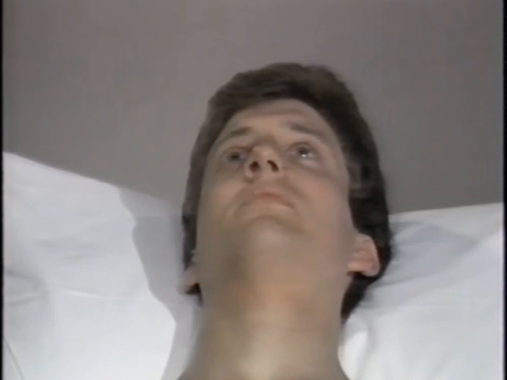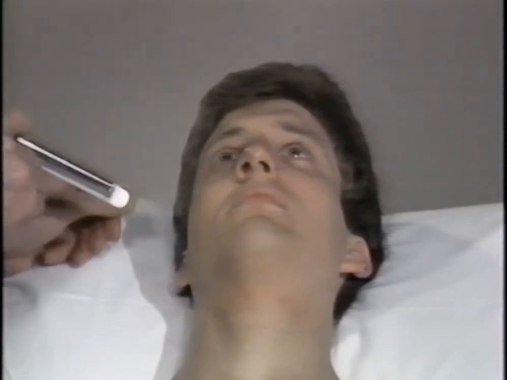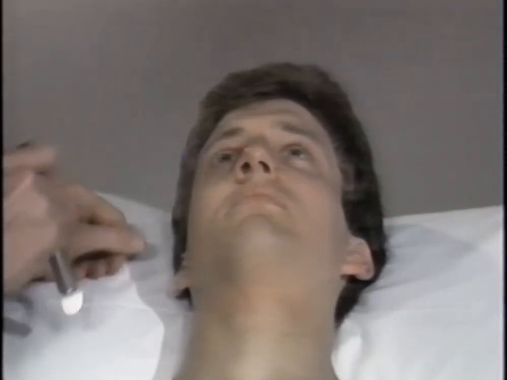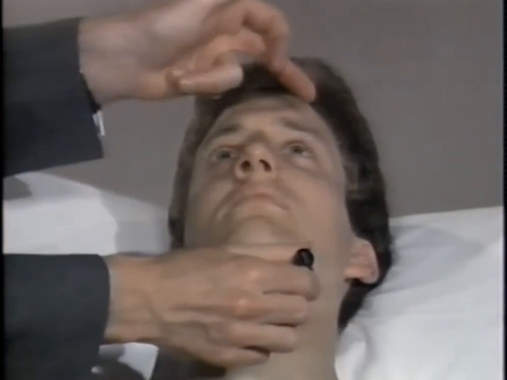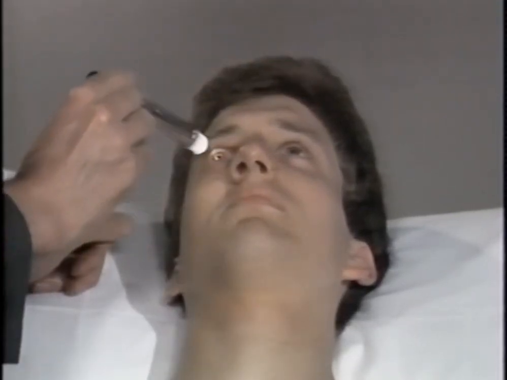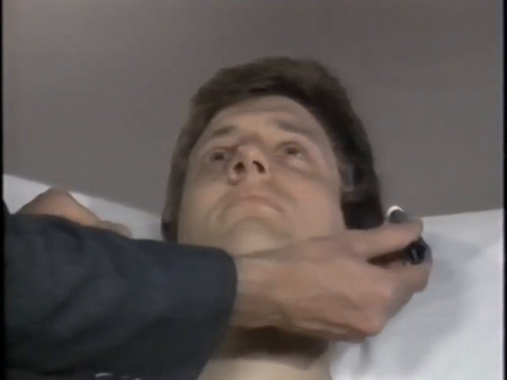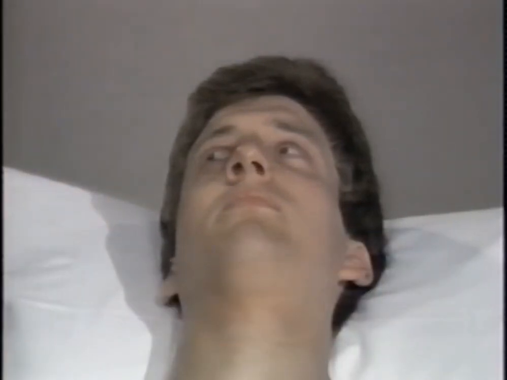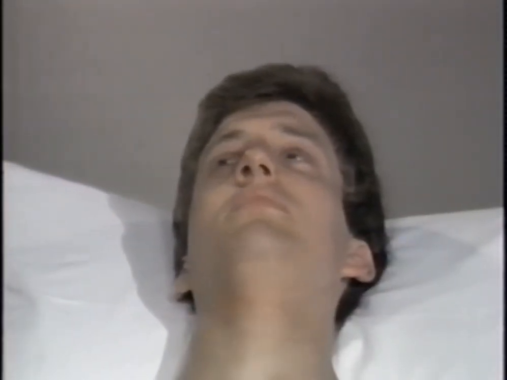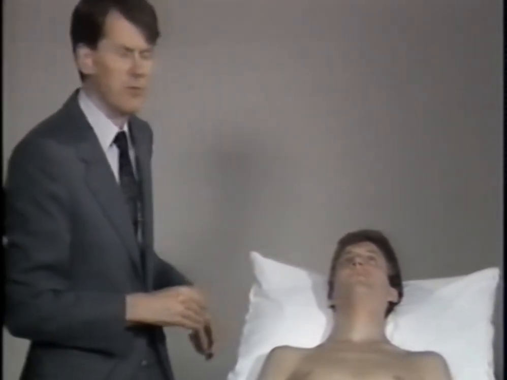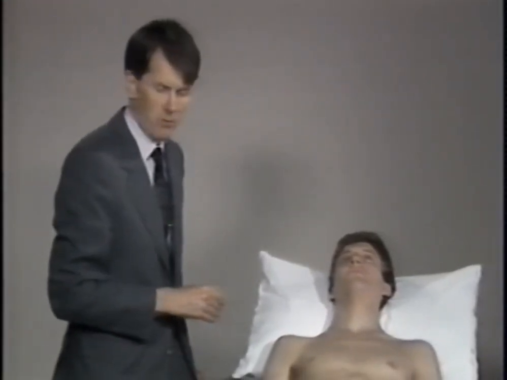I can then test the response to light with a torch, which I bring in from the side and shine the light into the eye and look for a contraction of the pupil. I look on this side and also on the other side at the same time. I can then go round this side and test it again. I should get a response on both sides when I stimulate one side. The impulse goes through the second cranial nerve and comes out via the third cranial nerve.